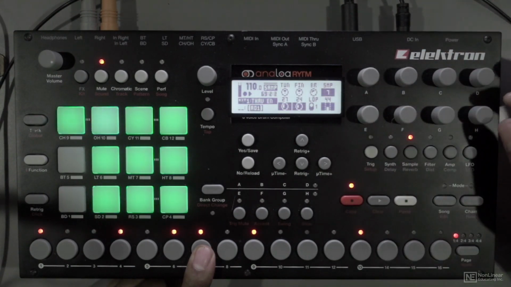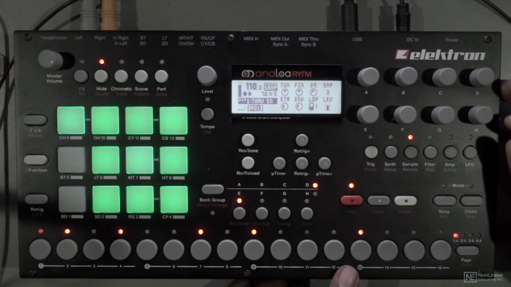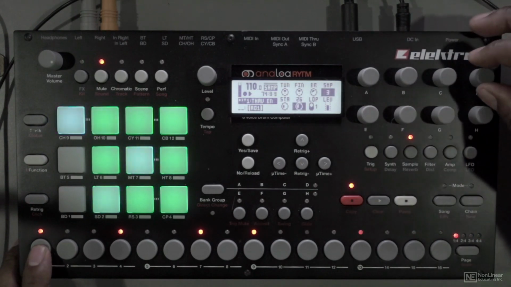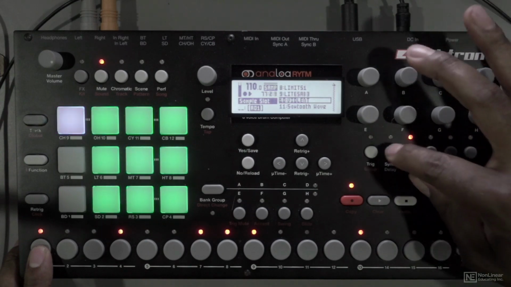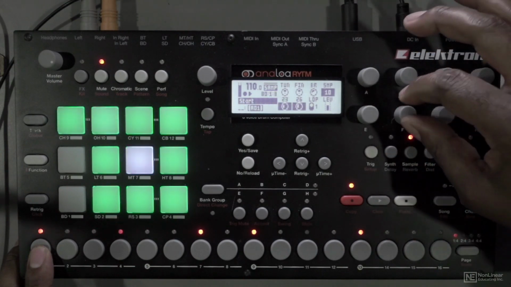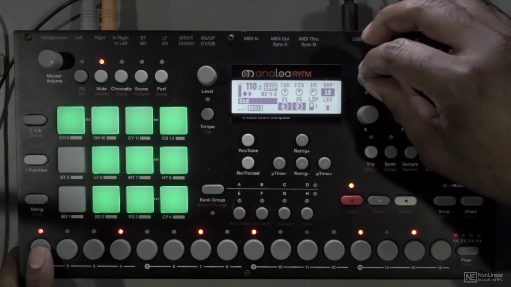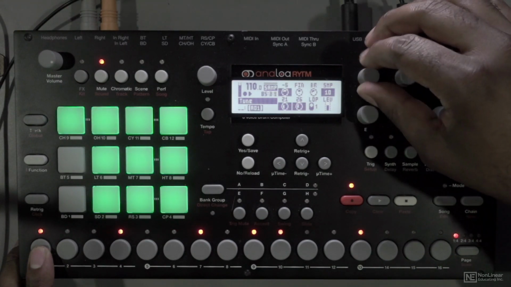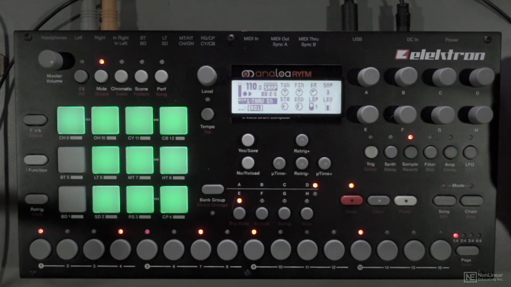So now we can hear this one's playing backwards. And let me go ahead and change this one as well. So basically what I'm doing is I'm replacing all the kick sounds that I had before with these vocal samples. There we go. That's much more interesting now.